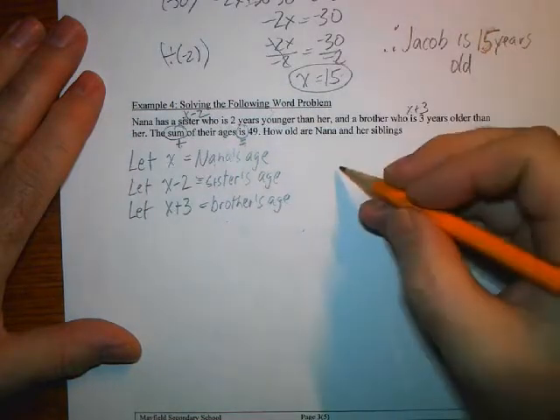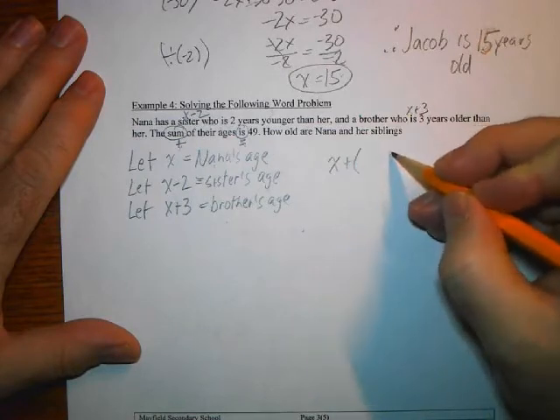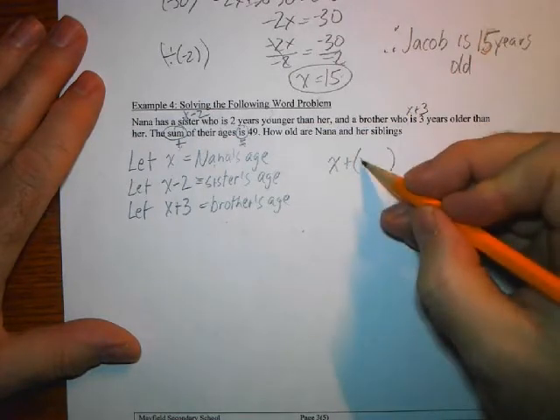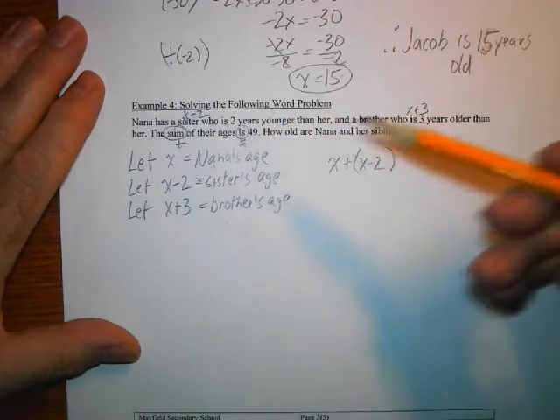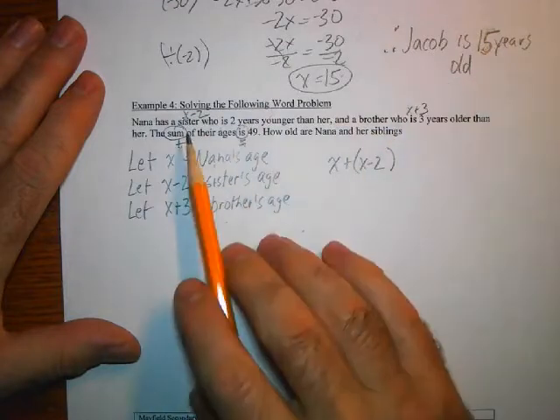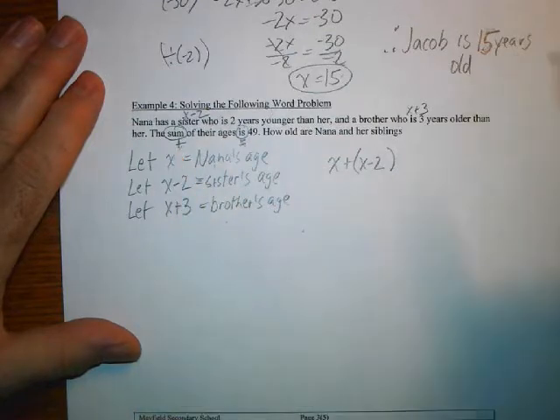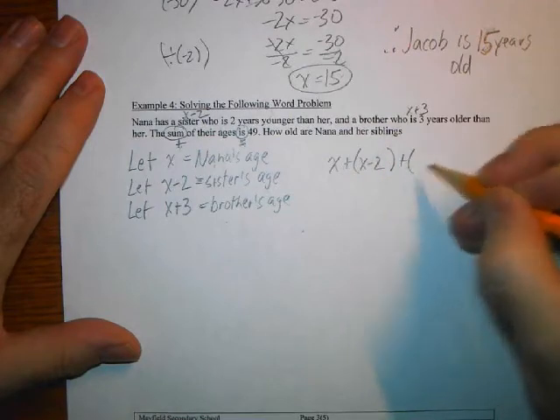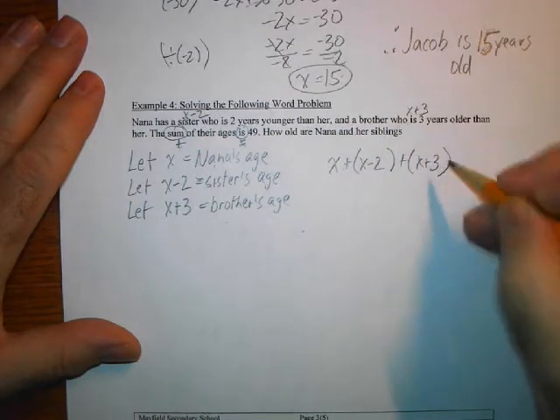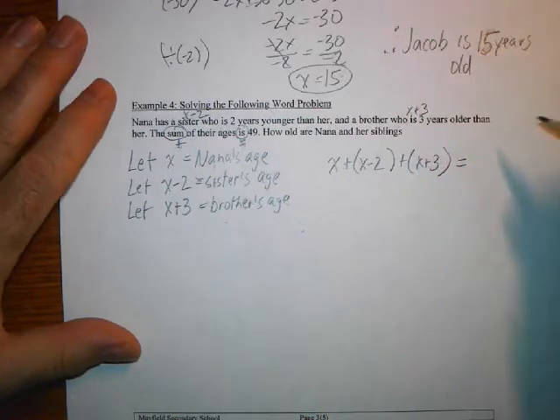So when I make the equation here, it's going to be Nana's age plus, and I'll put it in brackets here just so you can see it better, her sister's age. So don't forget, when you have sum, the plus, it could be you're adding more than 2 things. It could be 2, 3, 4, or even more than 4 things. So x plus (x minus 2), that's her sister, plus her brother's age, which is x plus 3. So if we add those 3 ages together, the result equals 49.